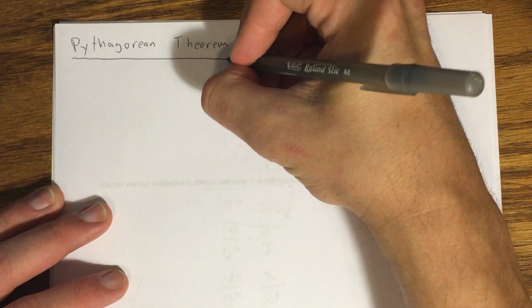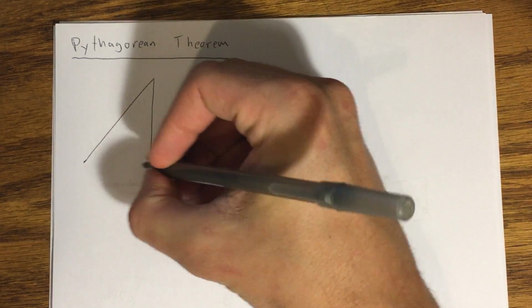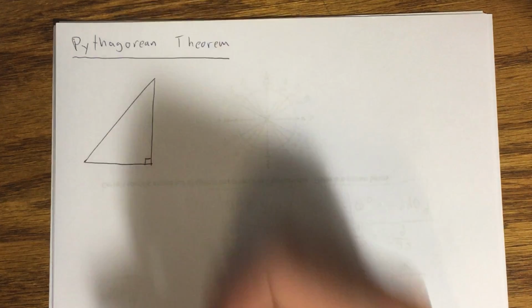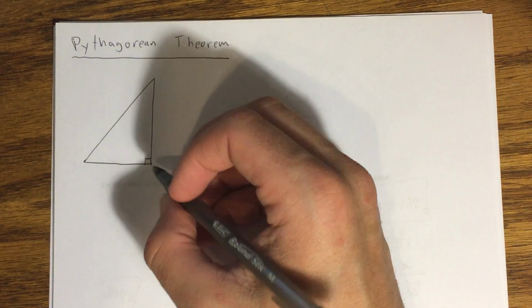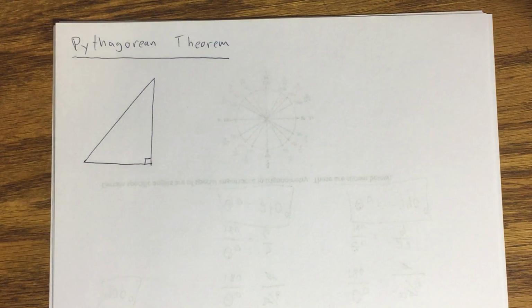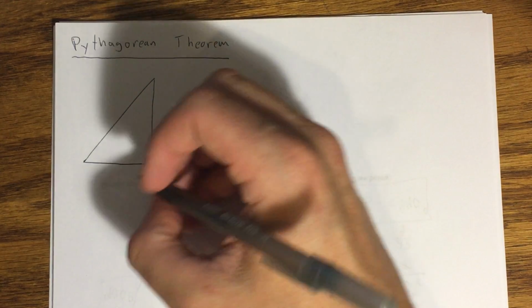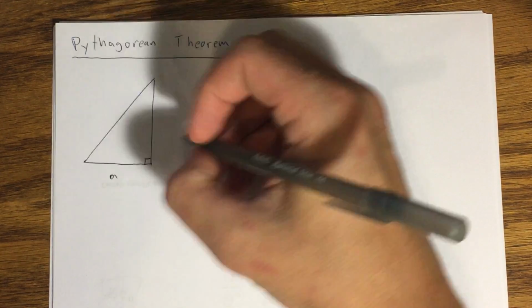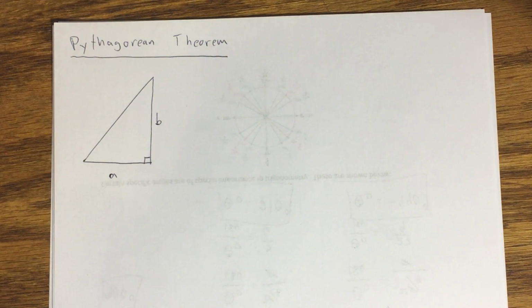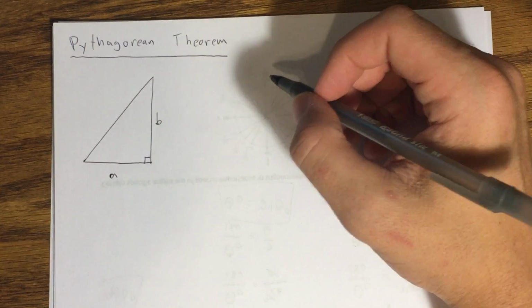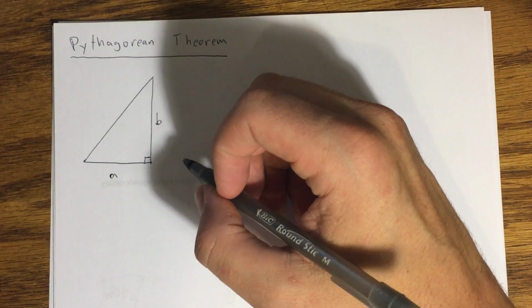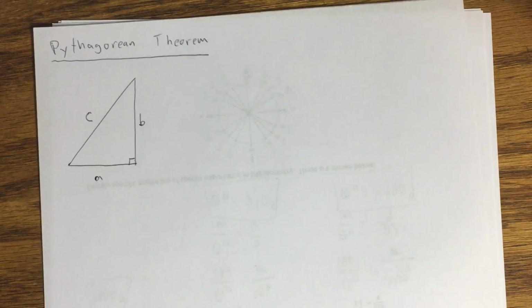Now, if you have forgotten what the Pythagorean Theorem is, we are talking about right triangles specifically. A right triangle is a triangle that has a 90-degree angle as one of its angles. The two shorter sides of a right triangle are called the legs, and for the sake of the Pythagorean Theorem, we always label them A and B. The third side, the longest side, which is opposite the 90-degree angle, is called the hypotenuse, and we always reserve C for the hypotenuse.